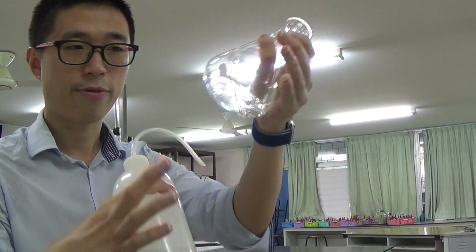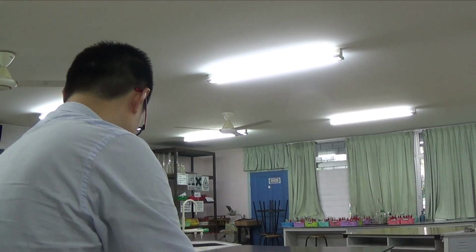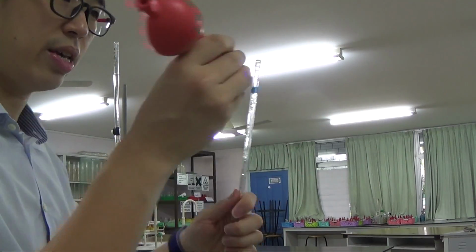So it doesn't matter if your conical flask is not dry or it's got some water in it, because it will not affect the mole of what you pipette into the conical flask, and therefore it should not affect what you have from your burette titer. So I haven't rinsed my pipette with the iodine yet.